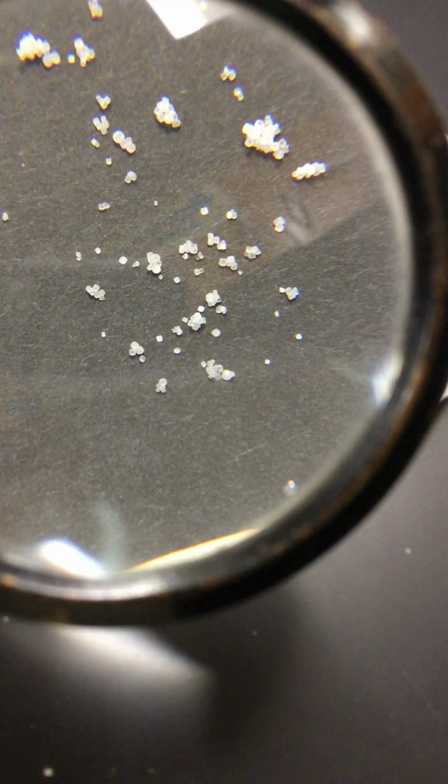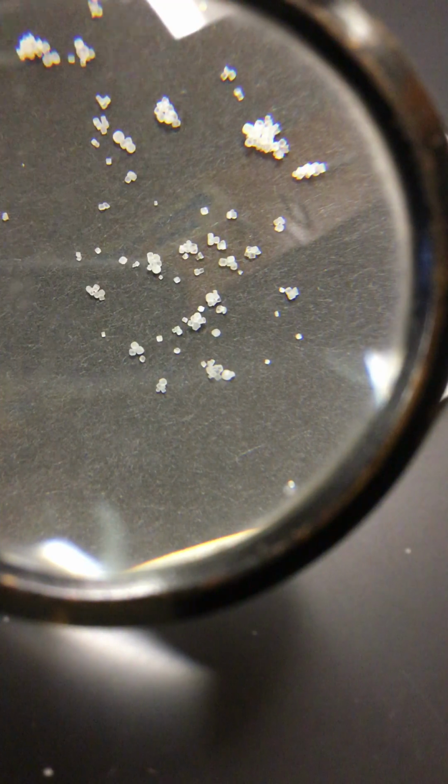Where did I put this one? There it is. Sodium chloride, table salt. And here it is. Take a look at that. If you were here, I'd have you look at this through a microscope or a stereoscope, and you'd see it's even more beautiful than this.